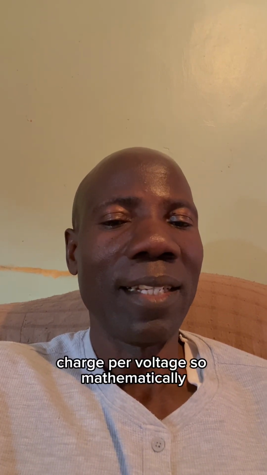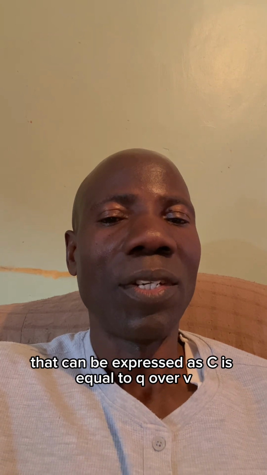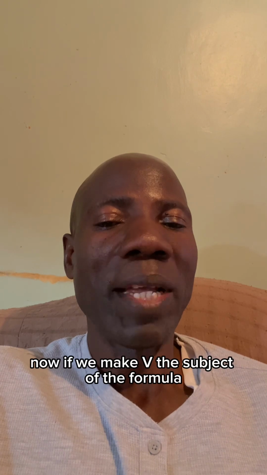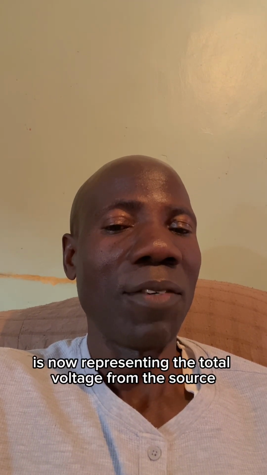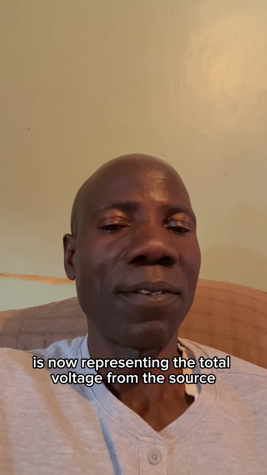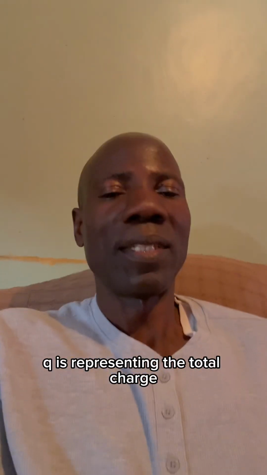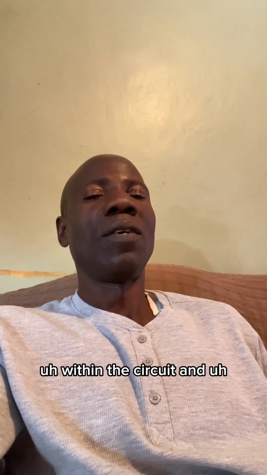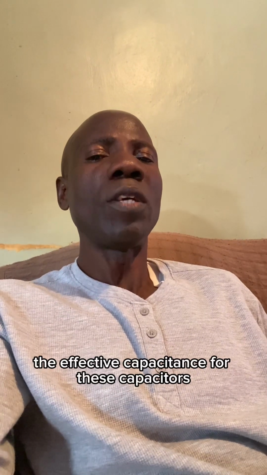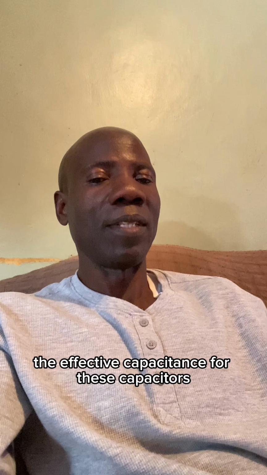So mathematically that can be expressed as C is equal to Q over V. Now if we make V the subject of the formula, then V is equal to Q over C, where V is now representing the total voltage from the source, Q is representing the total charge within the circuit, and C represents the effective capacitance for these capacitors which are in series.